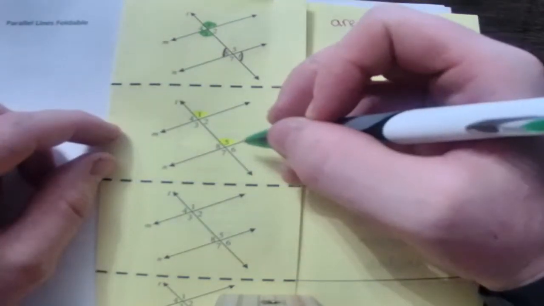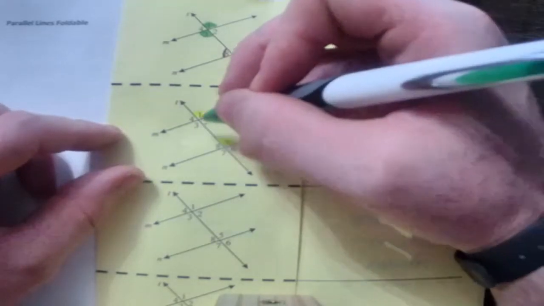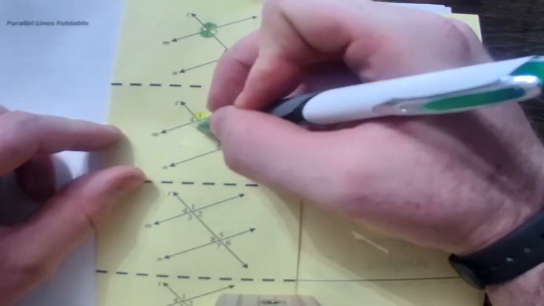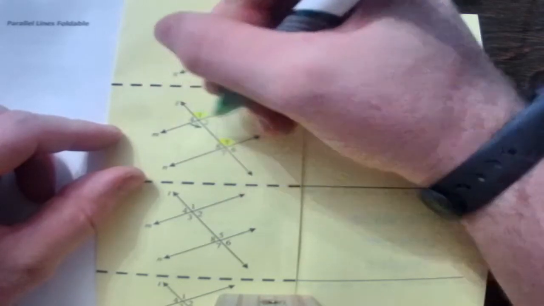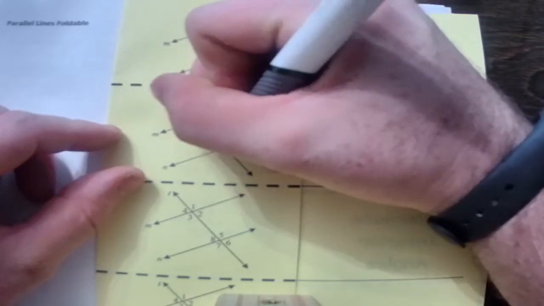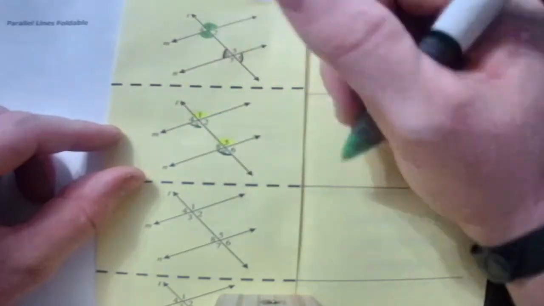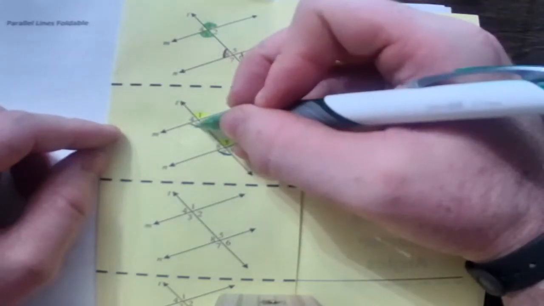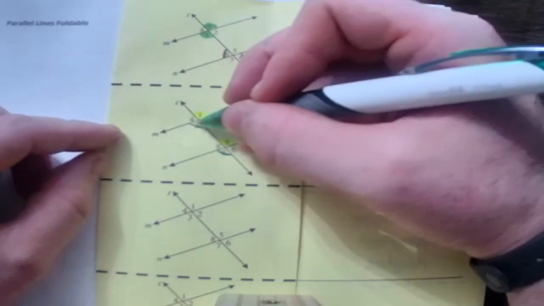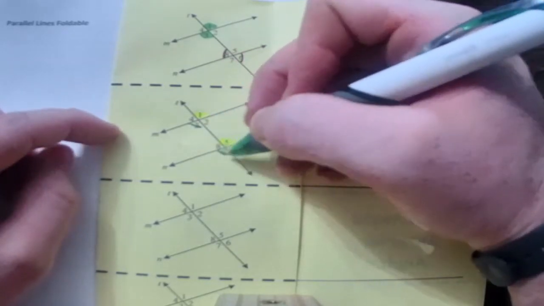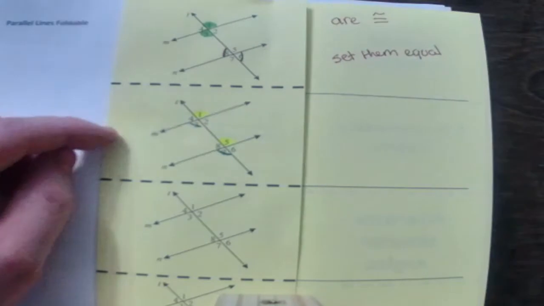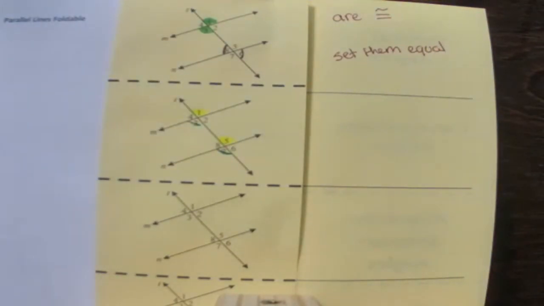Now, another example could be like, let's say if I went with angle 3 and angle 7. Each of these, so 3 was underneath the parallel line and on the left side, and 7 was underneath this parallel line and on the left side. So that is a couple examples of corresponding angles.